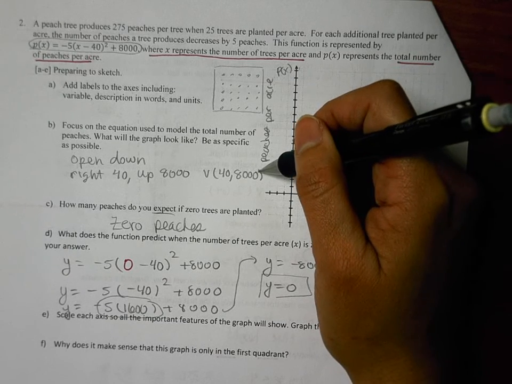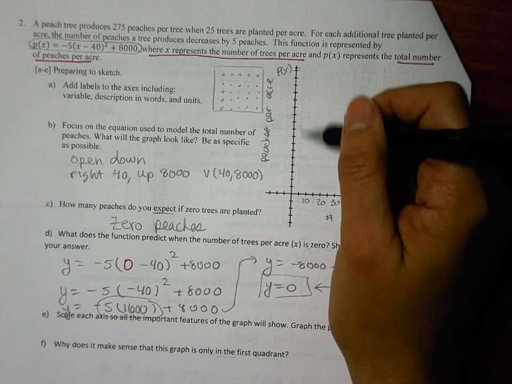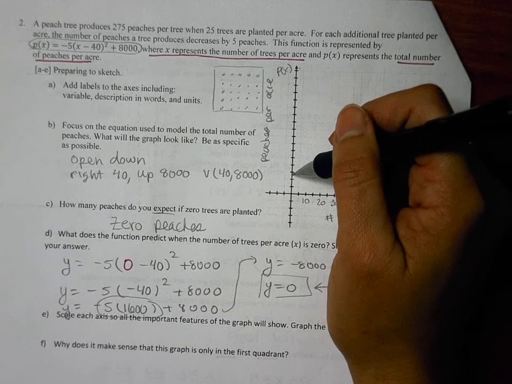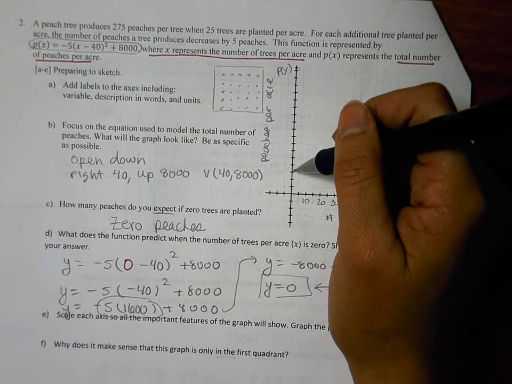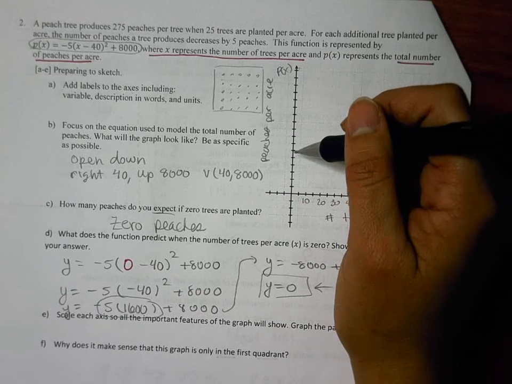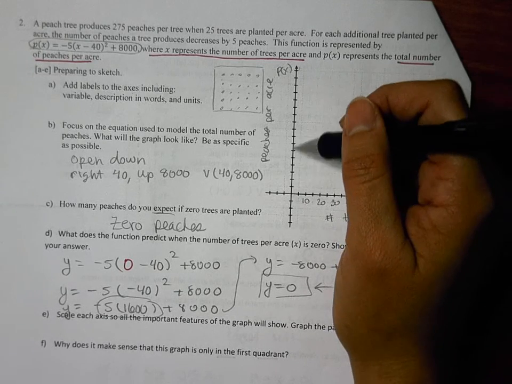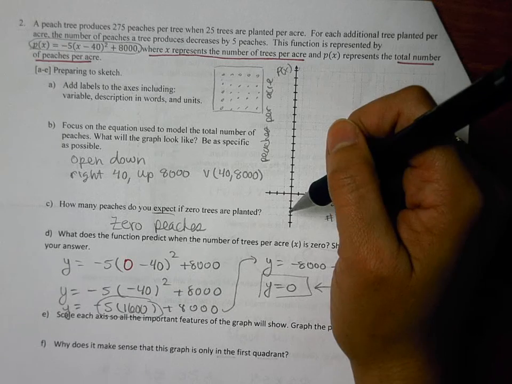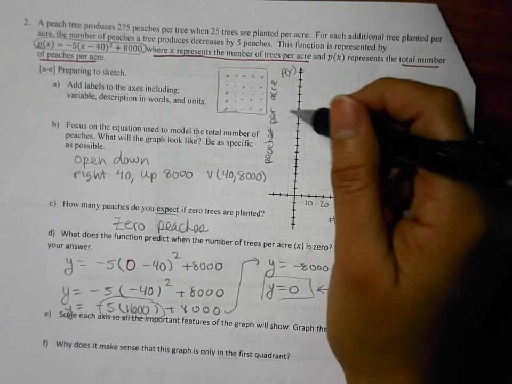Okay, here I need to get up to 8,000. So I'm going to give you guys a few seconds to figure out what to count by. Definitely not by 1s or even 2s, even 5s. Hundreds, 500s. See what's the best to count by. I'll give you guys a few seconds.